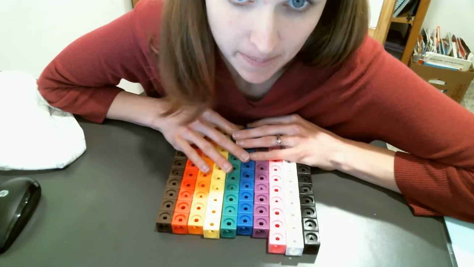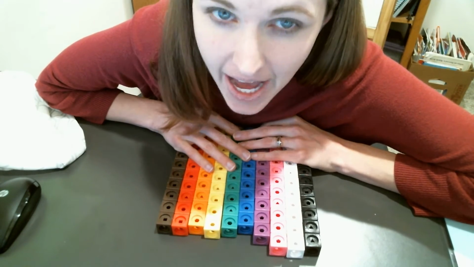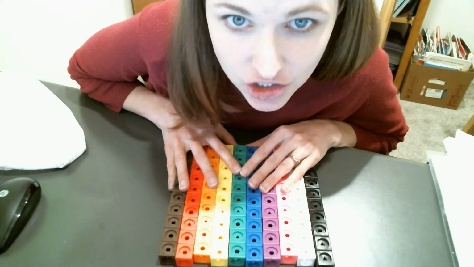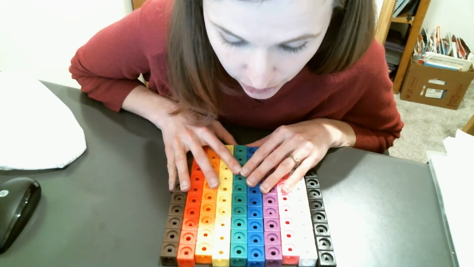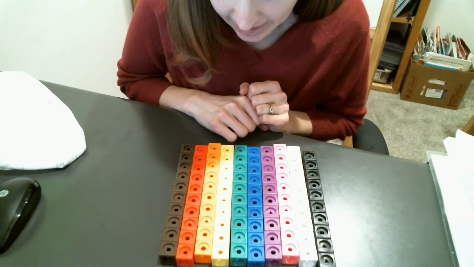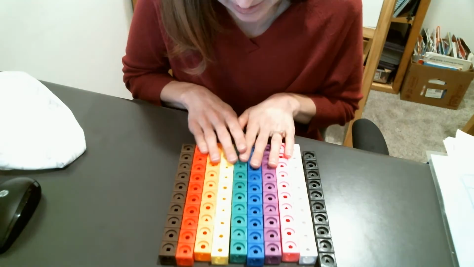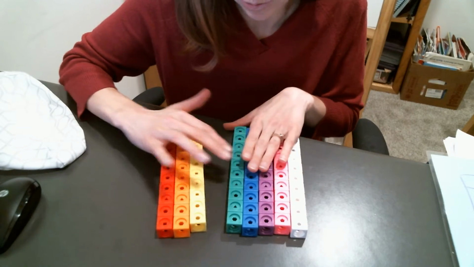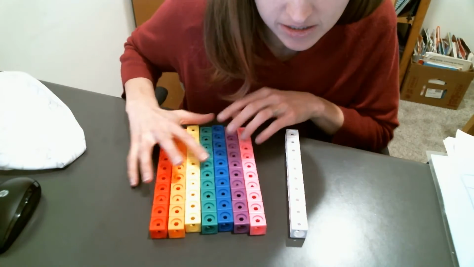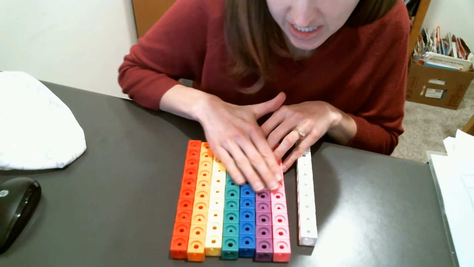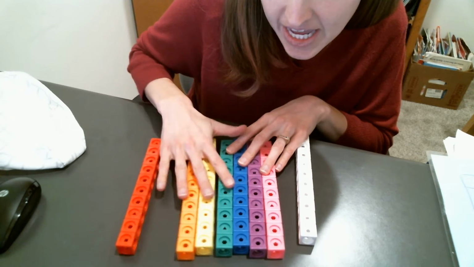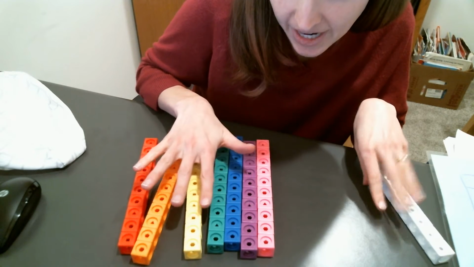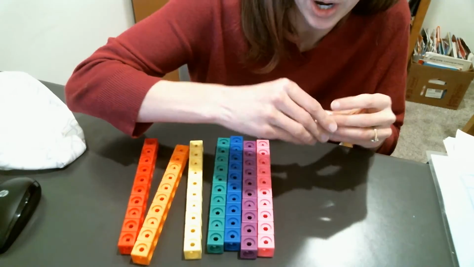We're going to see how many different ways we can show 72. So for 72, let's count out. I like these colors in the middle most. I don't like the brown and black as much. So 1, 2, 3, 4, 5, 6, 7. So 7 tens. That's 70, right? Then we'll need 2 more. 72.